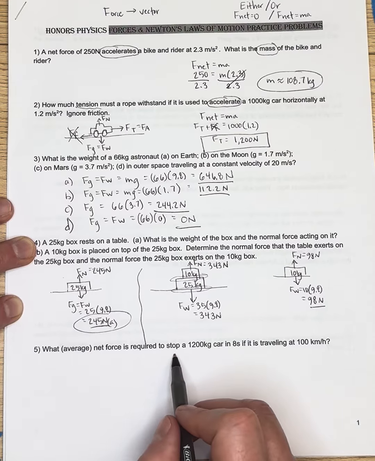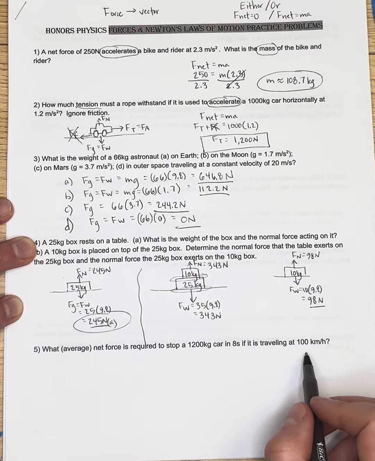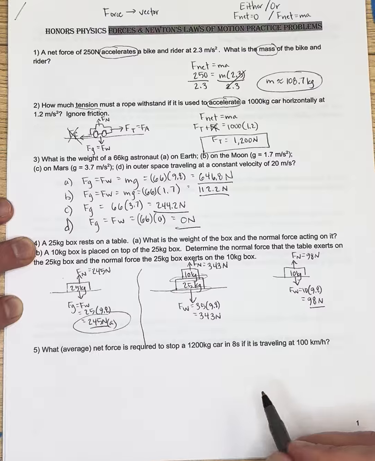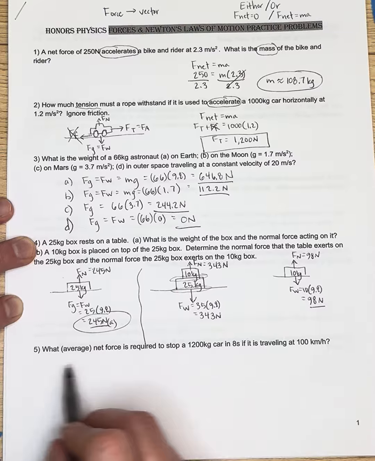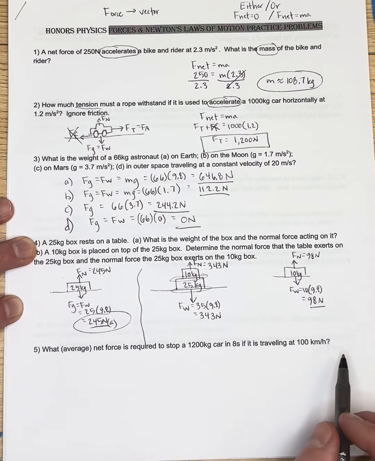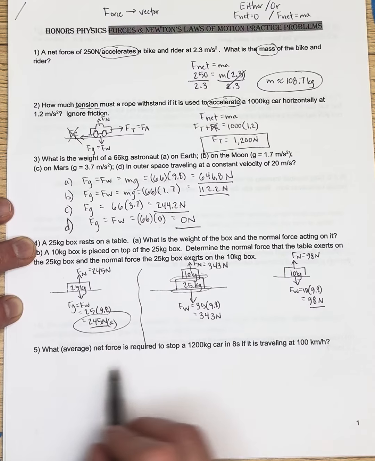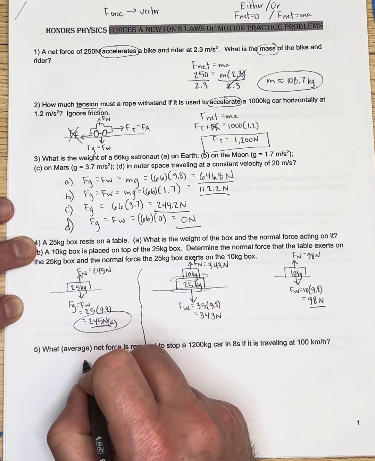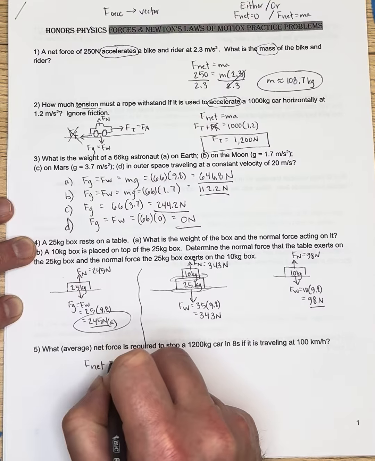So if you're going to stop the car and it's already going 100 kilometers per hour, well, there's your either-or test. Either the object's in equilibrium or it's not. While they don't directly use the word acceleration for F net equals ma, we know the car is accelerating, so we know we're going to be doing F net equals ma.